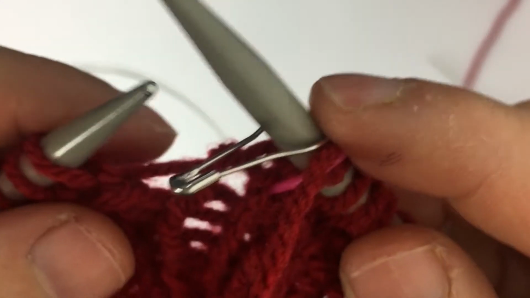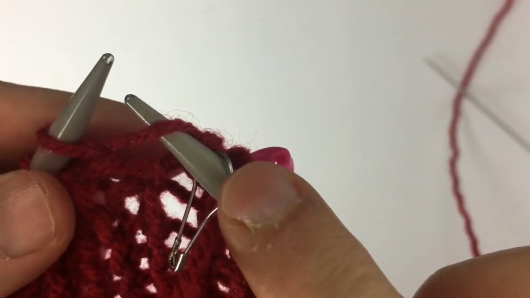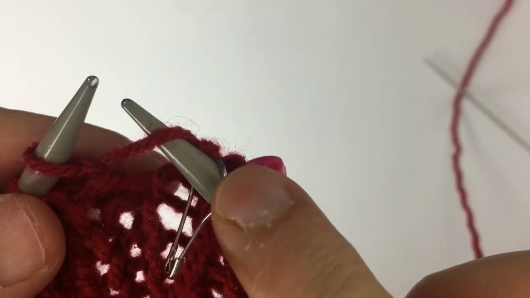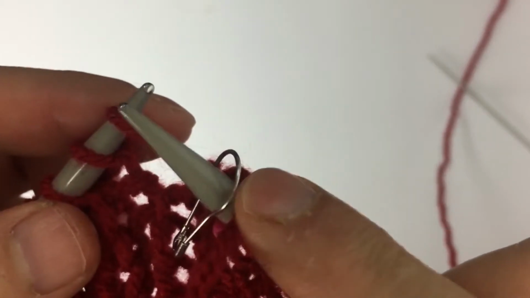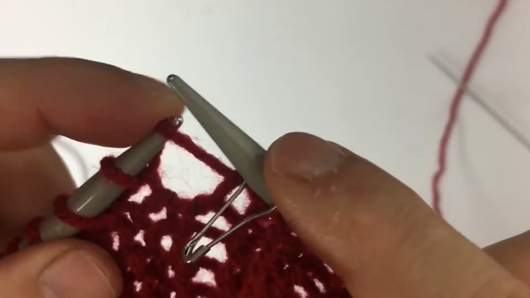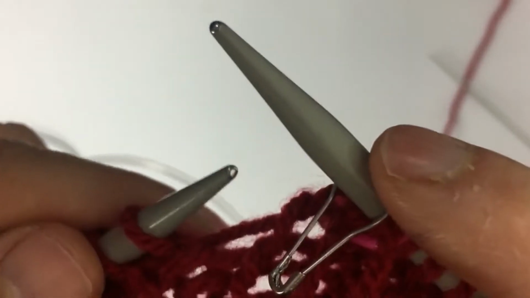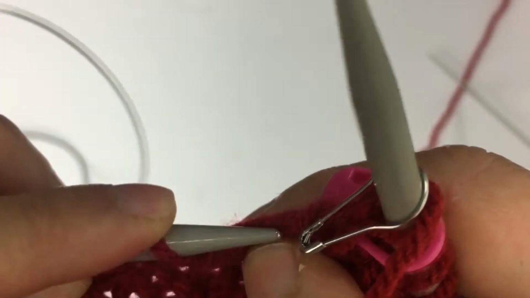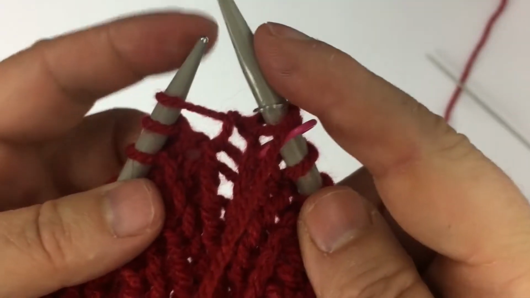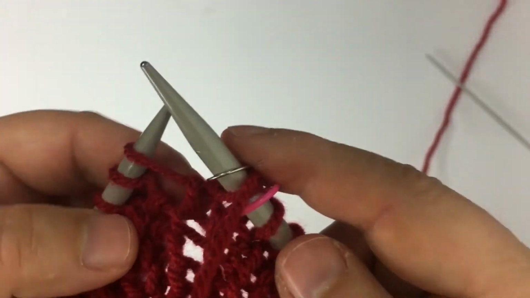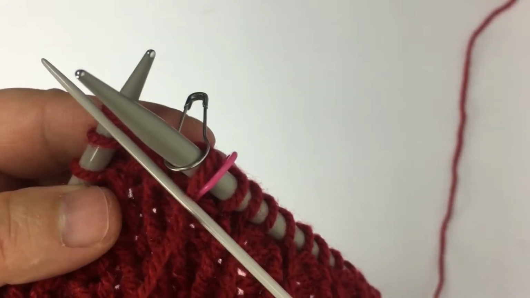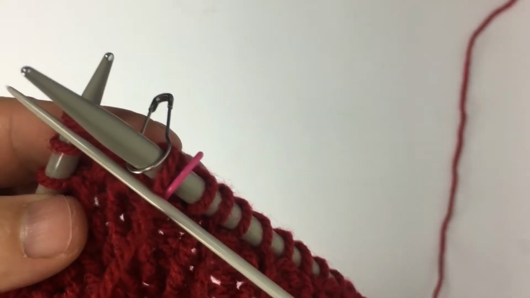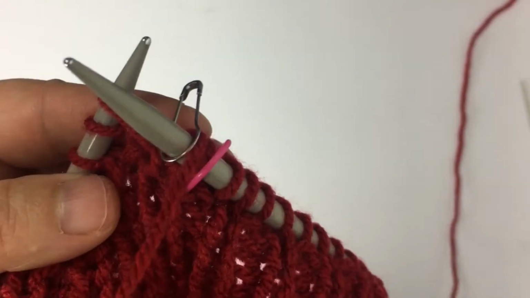There are two ways to do it. First, you can lift it with your right needle and then put it on your left needle. Now I'm going to put it back because I want to show you the other method. Or you can just insert your left needle from the front to the back, so your left needle should be pointing upwards, and as you can see, this bar of yarn, which I'm going to use for my increase, is slanted to the left. That's why it's called a make one left increase.